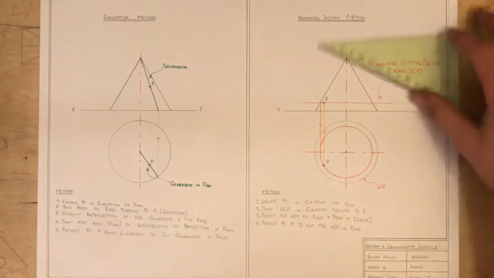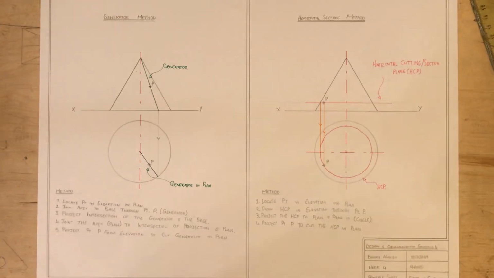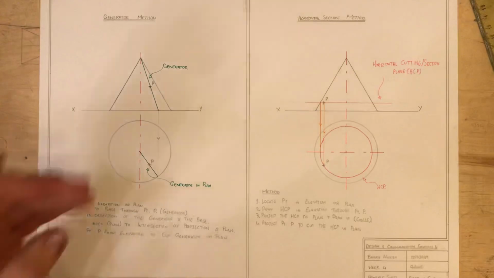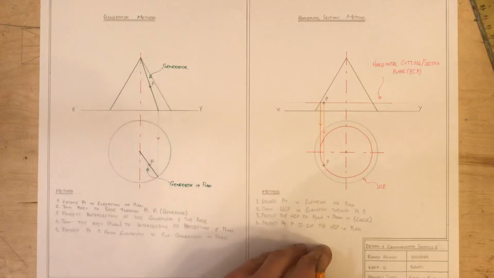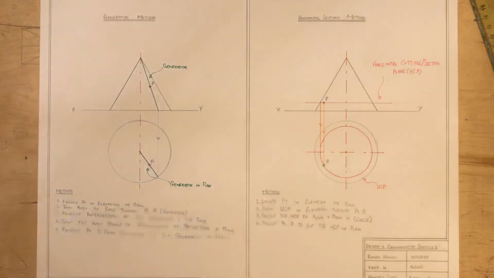So these are our two methods. My preference would be to use the generator method, but that's just a personal preference. There's very rarely a time you need to use one rather than the other. It's mainly down to a personal preference.